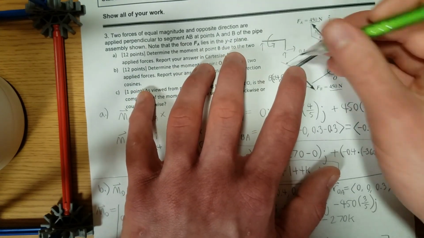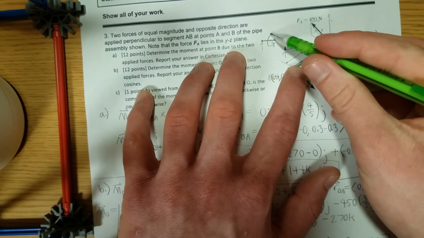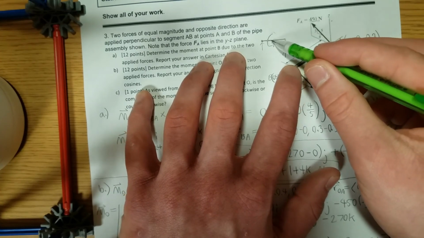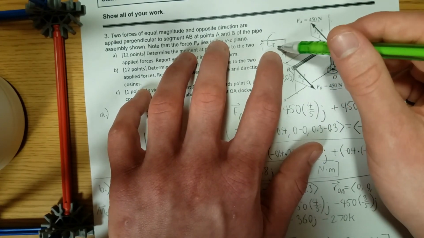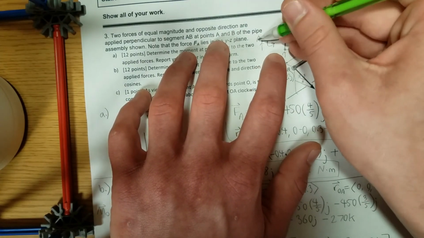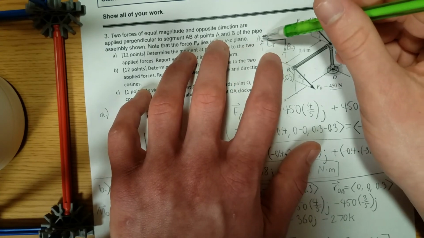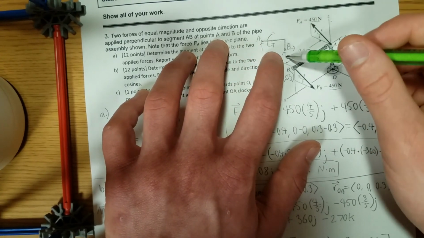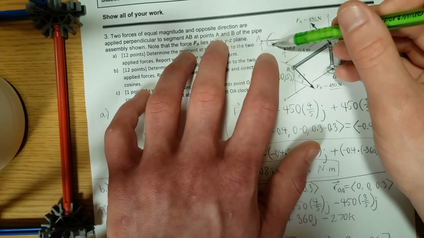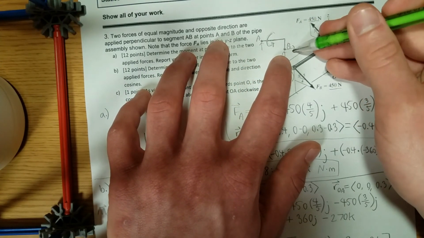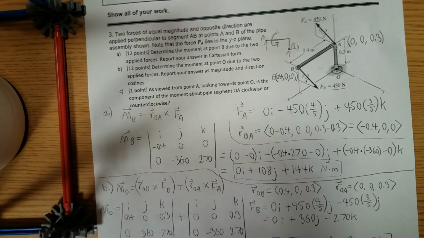Whether you're adding moments around this point or this point, you've got to remember that this moment, even if it is applied somewhere in the middle, is going to be the same moment no matter where you're adding moments about. So for moments about A, you'd have to include the distances for all these forces here, but you wouldn't have to include a distance for the moment, it would just be the moment. And same idea for point B. So that's just something to keep in mind.